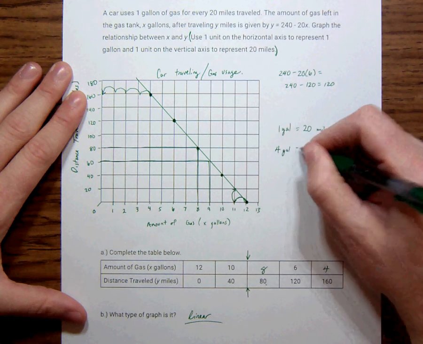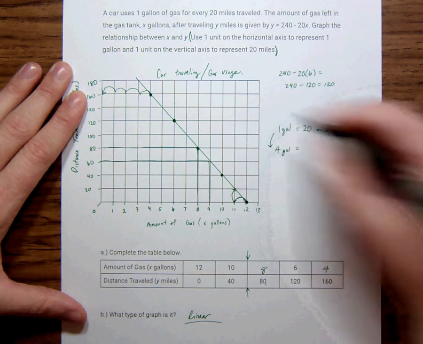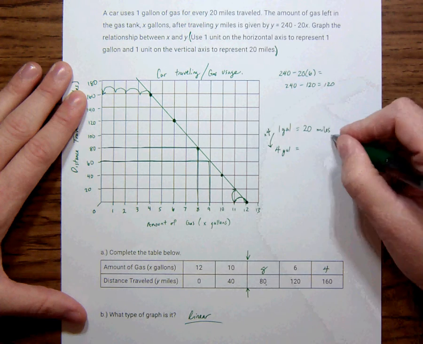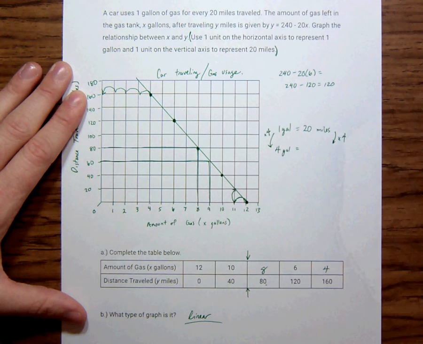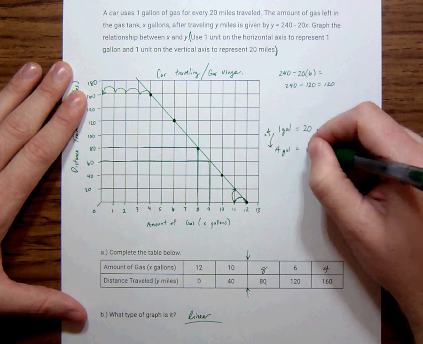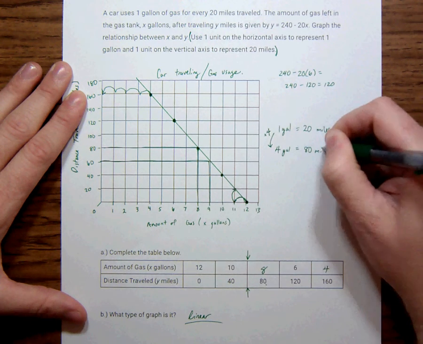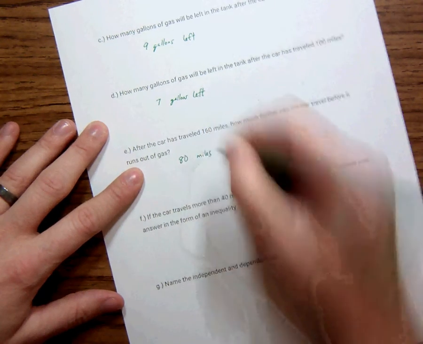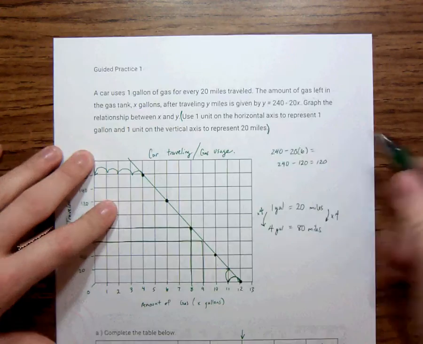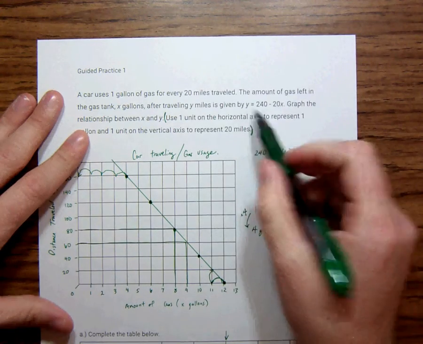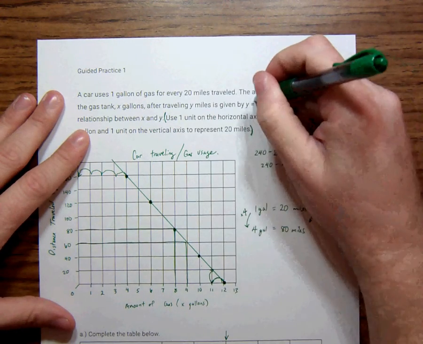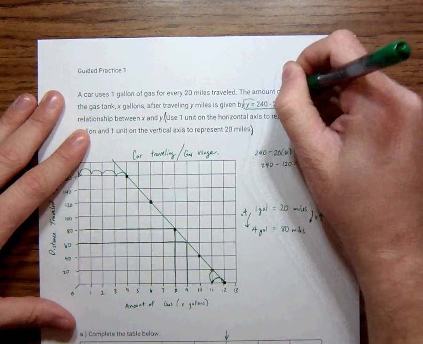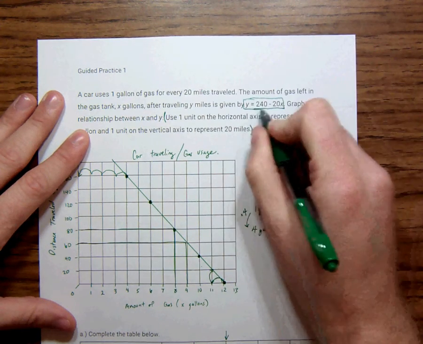Let's figure out how far we can go. So to go from here to here, we multiply by 4. 20 times 4 is 80 miles left. So the answer is 80 miles. Another thing, and it's not a coincidence, is if we look at our graph, see that 240 right there?